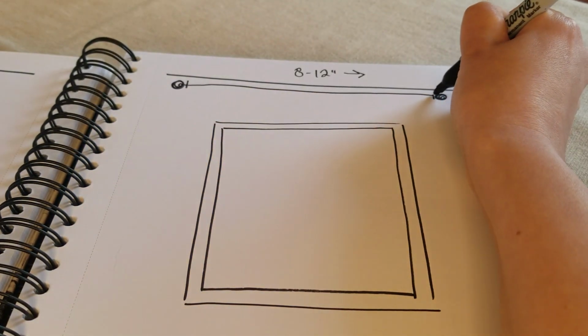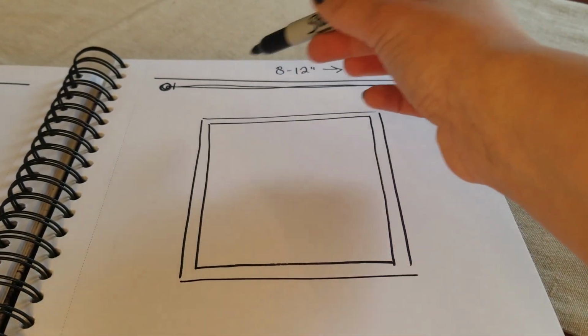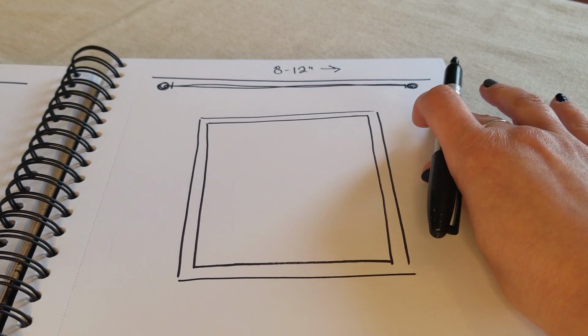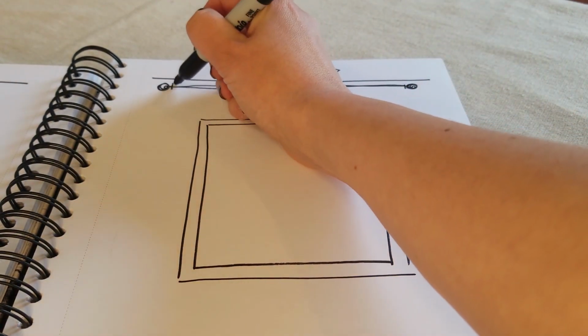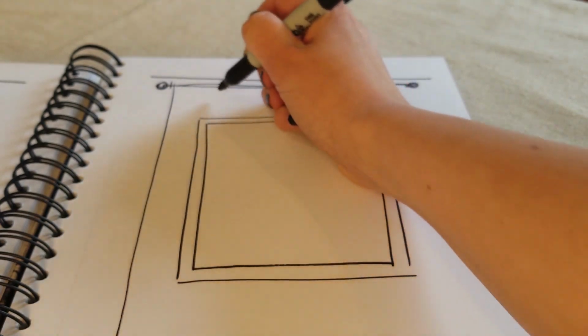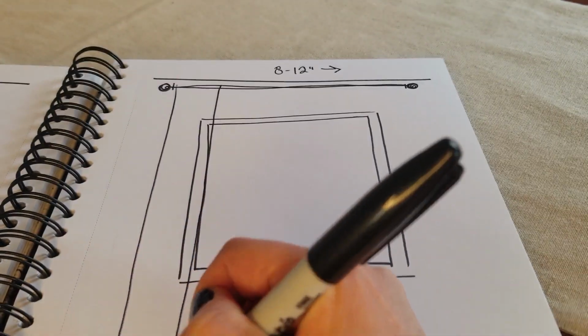Sorry, best sketch I can do here. Now that we've got our rod placed up as close as we can to the ceiling and wide 8 to 12 inches away, when we hang our curtains, they now sit on the outside of the window.